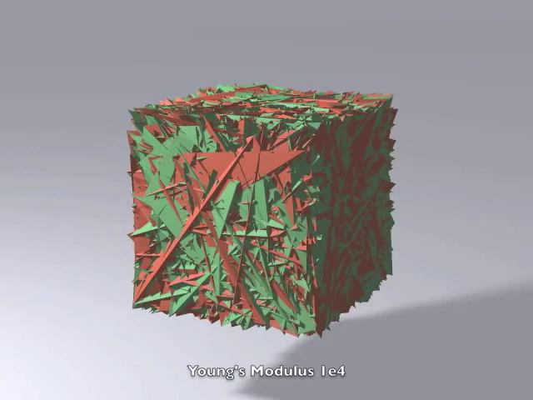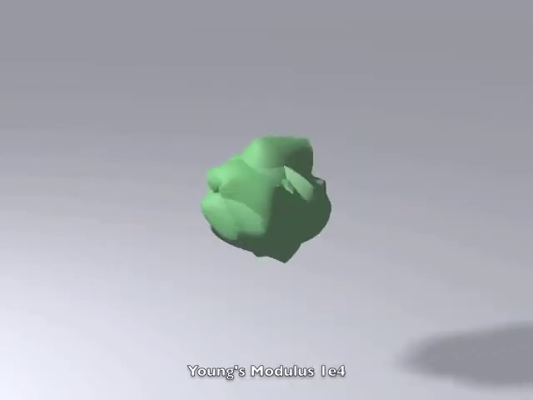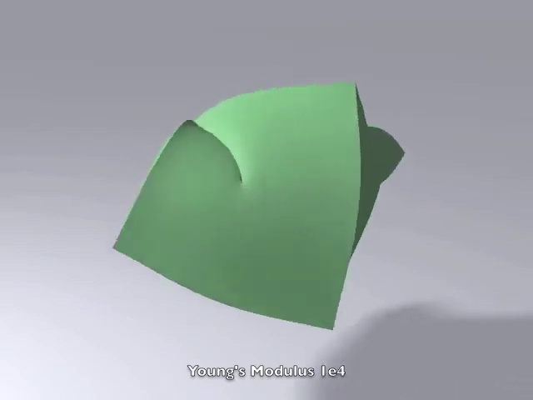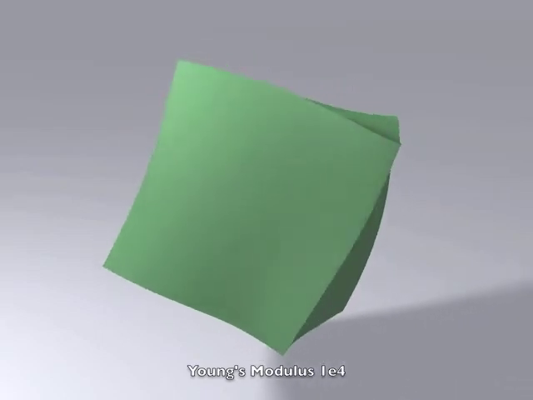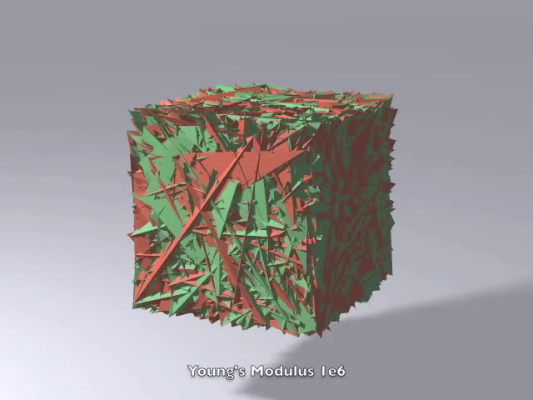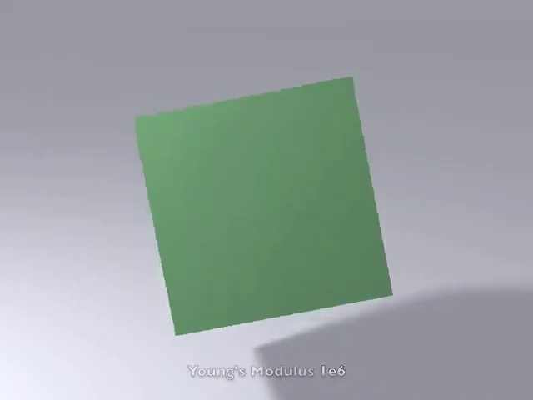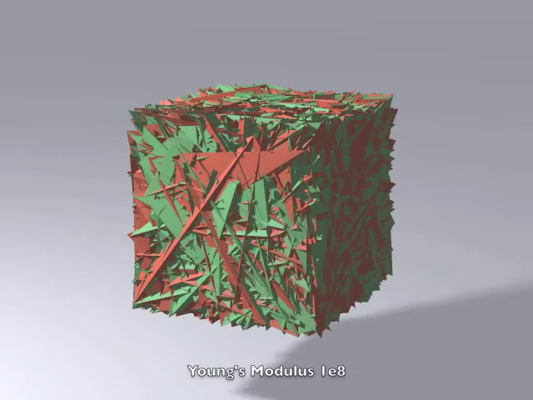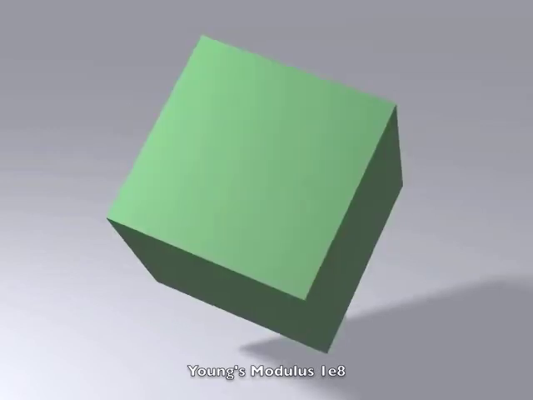In this test, we randomly arrange the vertices of a cube mesh and then allow it to return to its rest state. At this stiffness, the cube recovers its shape in a single frame.